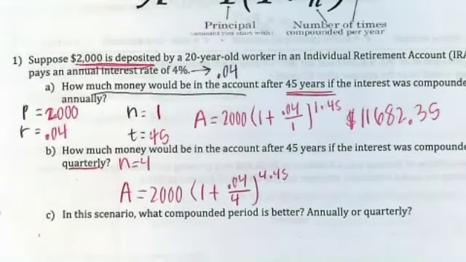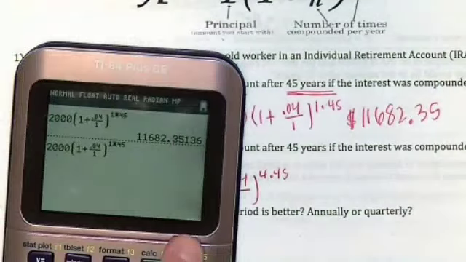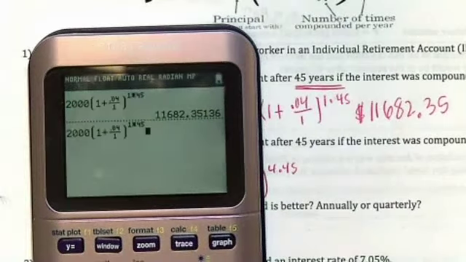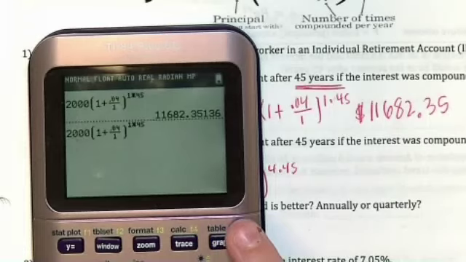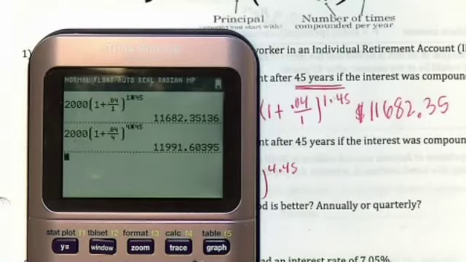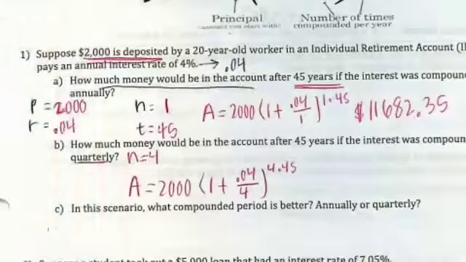I'm going to go ahead and put that back in my calculator. And what I just did was I scrolled up, I highlighted my previous answer, and I can edit it. So I'm just going to change that 1 to 4, or you can do it all over again. It's whatever you want to do. And I get a new value, which is $11,991.60.